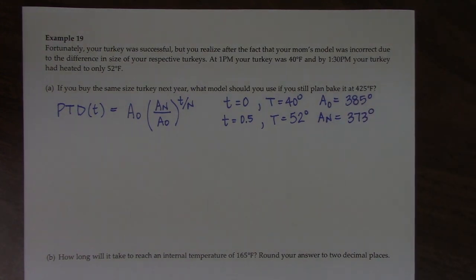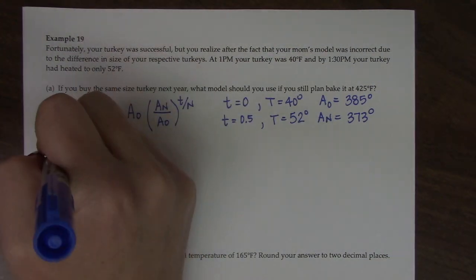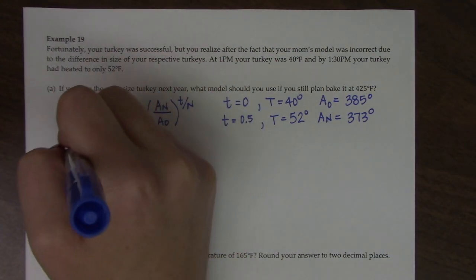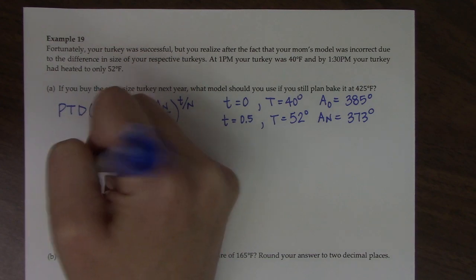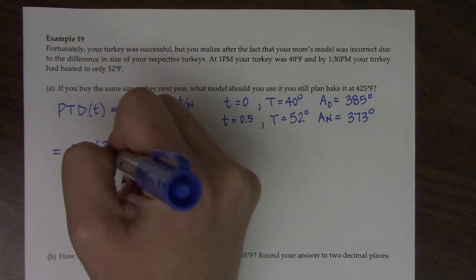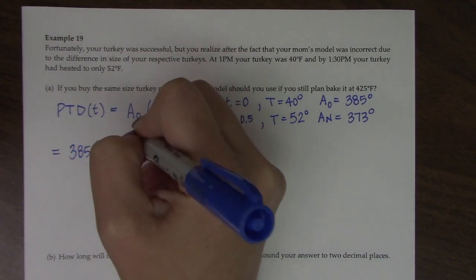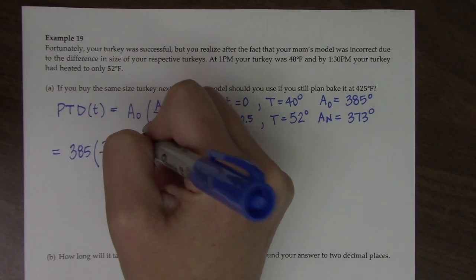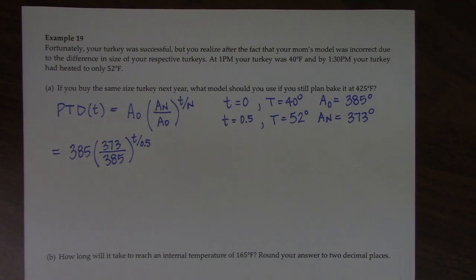So we still have to adjust our y values just like we did with the data set. So now the positive temperature difference is 385 times 73 divided by 385, raised to the t over 0.5.